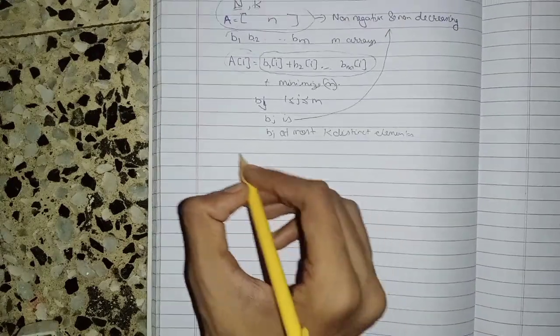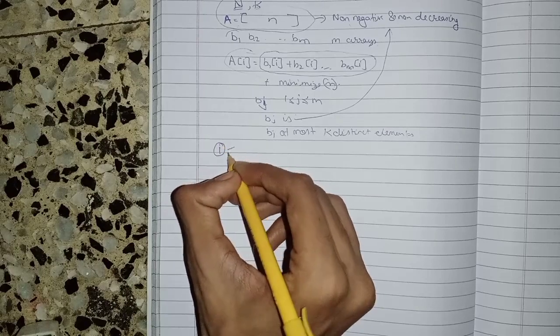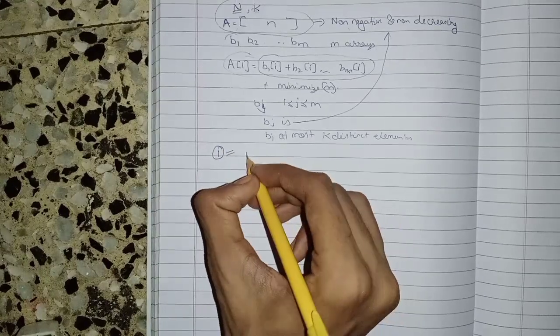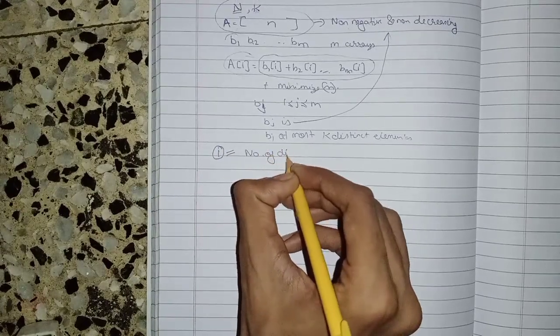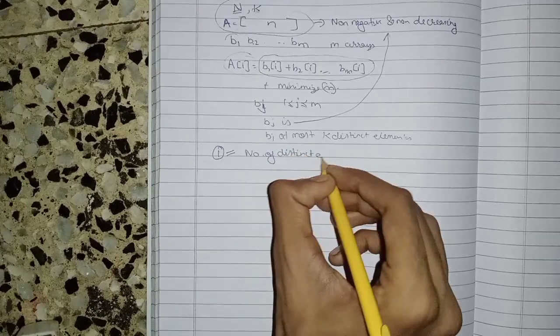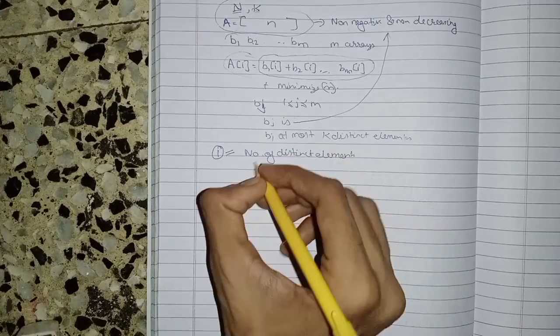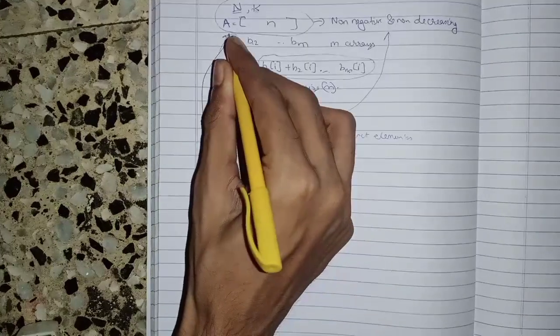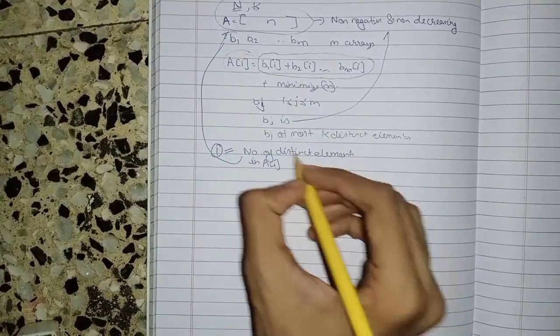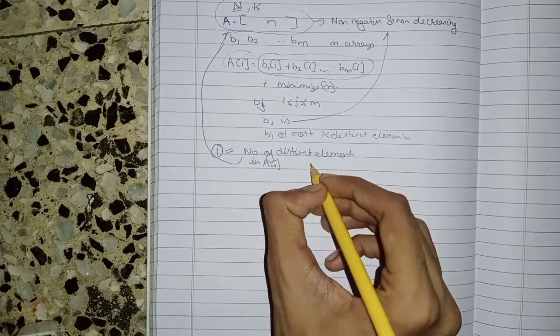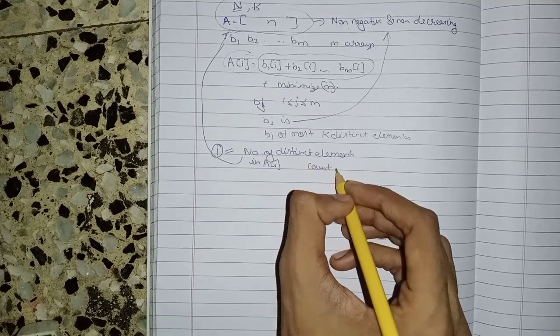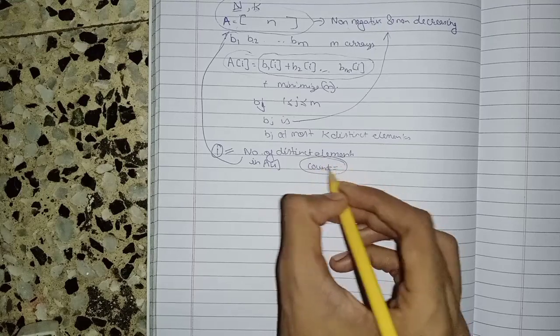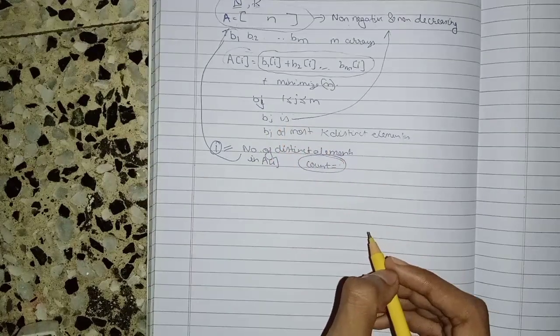There is one thing we need to calculate for each question, that is the number of distinct elements in Ai, the array which we are given. In that array we have to find the number of distinct elements. Let me call that the count variable.